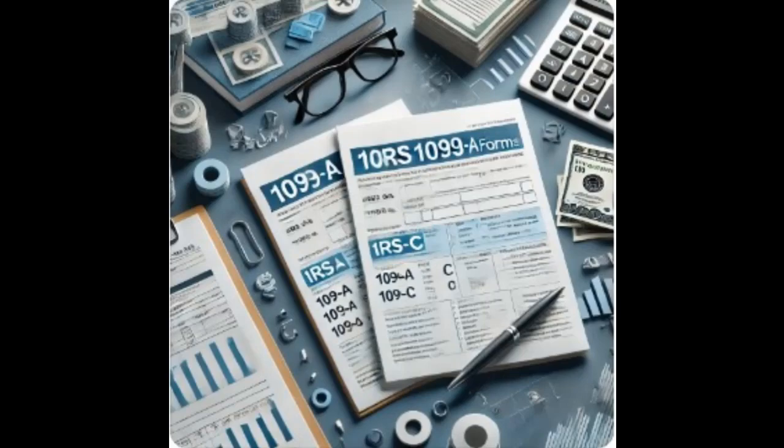Conclusion. Understanding the 1099A and 1099C forms is essential for financial and tax management. By knowing the implications and addressing them proactively, taxpayers can navigate these processes effectively and avoid unnecessary complications. Consult a tax professional for guidance specific to your situation.